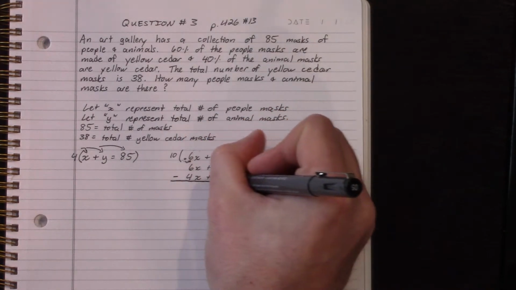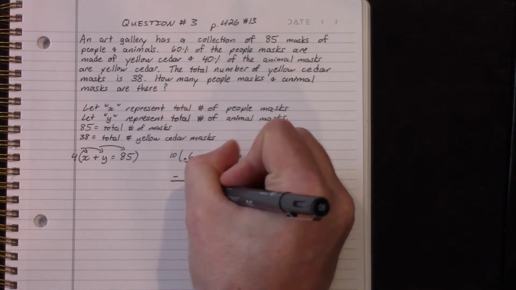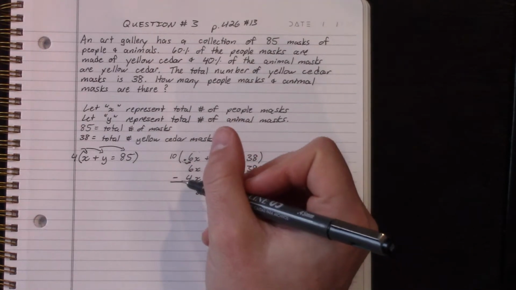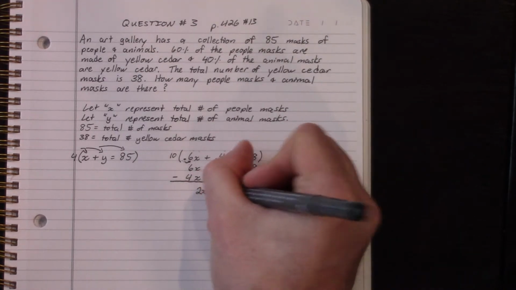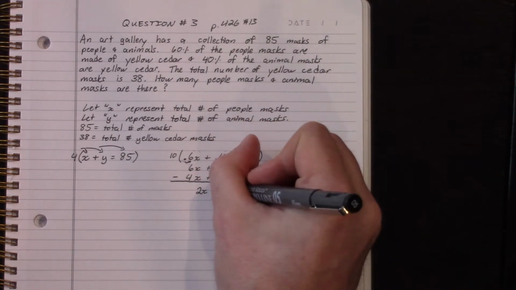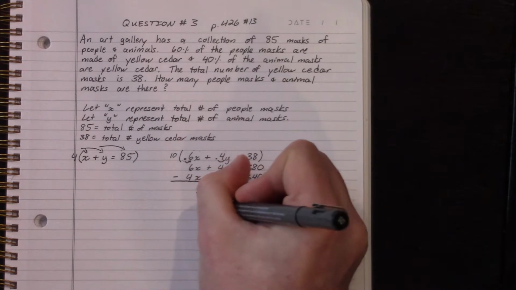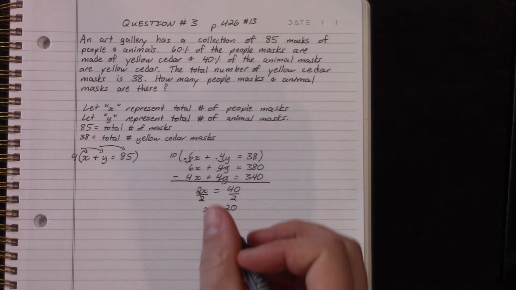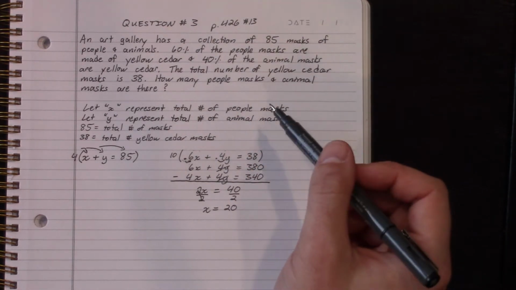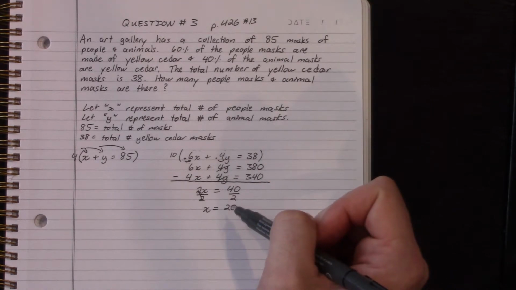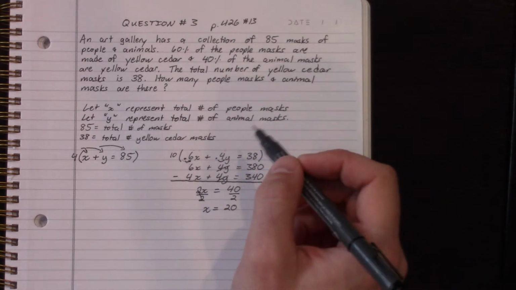Use elimination. 6 minus 4 gives me 2x. Positive 4 minus positive 4 gives me 0y, so that forms my 0 pair there. That's equal to 380 minus 340, which of course leaves me with 40. Divide each side by 2. 2's cancel out. You're left with x equals 20. So what does that even mean? That means that the total number of people masks is 20. So if we know that there's 85 altogether, y must be the remainder of that amount.